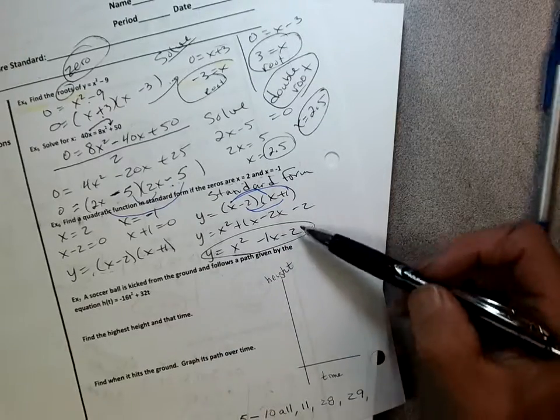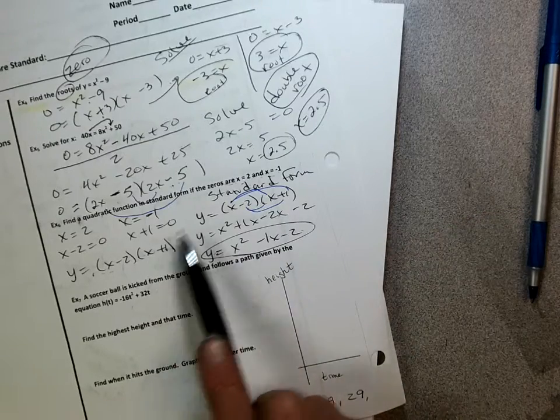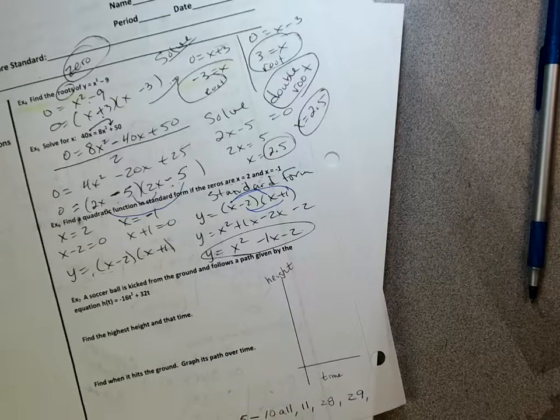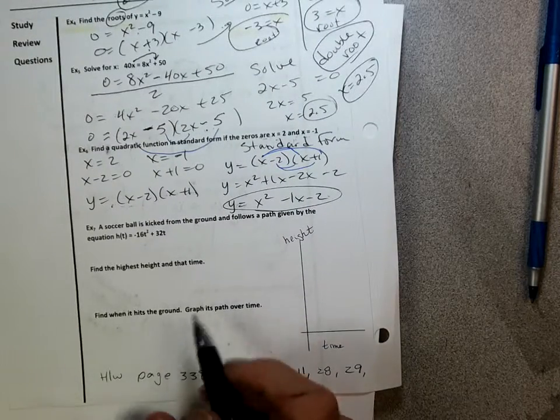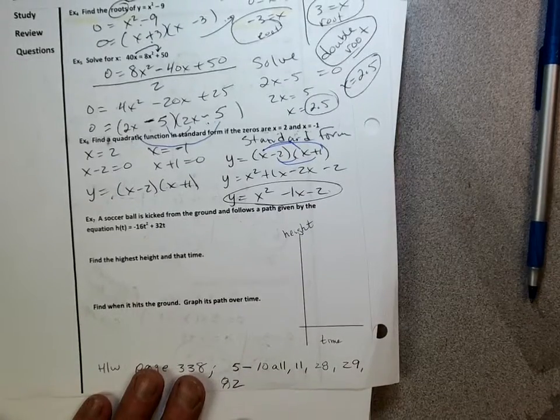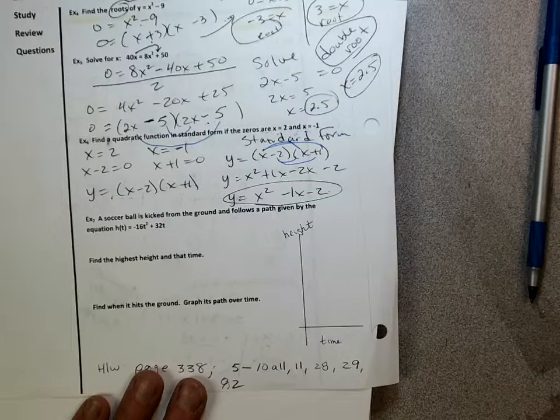So this quadratic, when factored, will give me these answers. So here's the original quadratic. Okay, example 7, almost done. Okay, so here it is. Soccer ball is kicked in the air. It goes straight up and comes back down. How long does it take to get its highest height, and at what time?